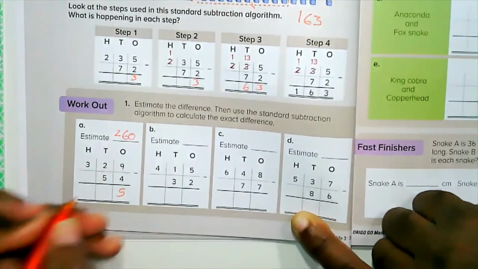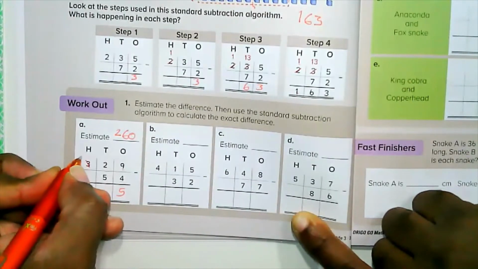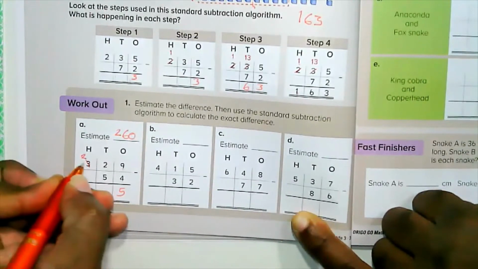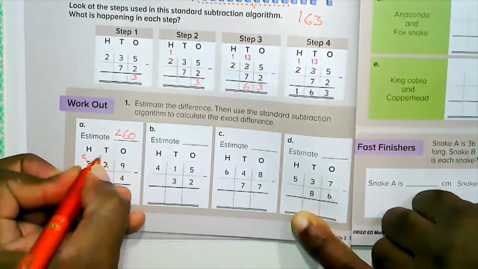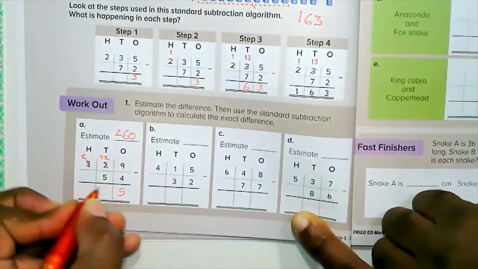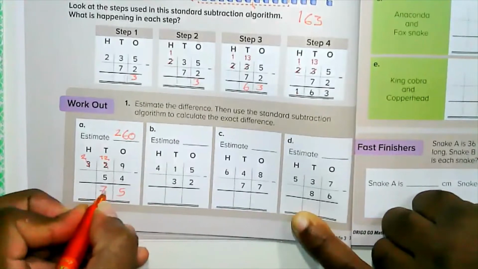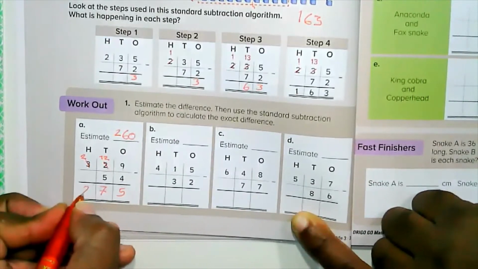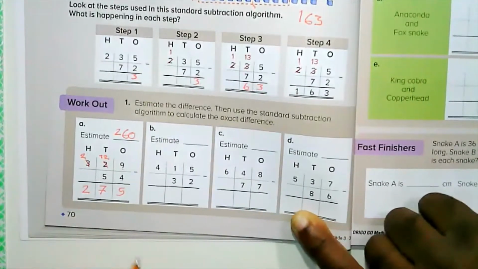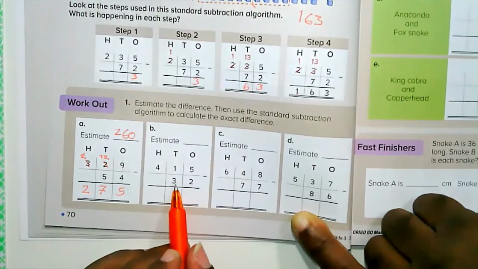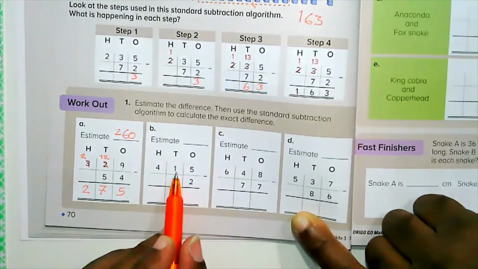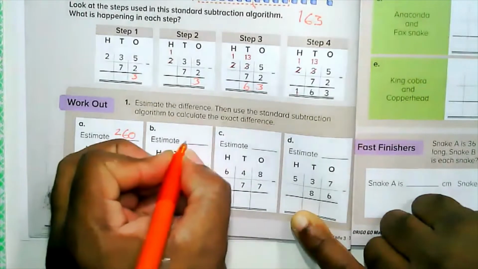5 minus 2 is impossible. Borrow 1 from here will be 2, and this will be 12. 12 minus 5 will be 7, and 2. 275, not bad. Now this one, round this up to be 30. Subtract 30 from here will be 380.